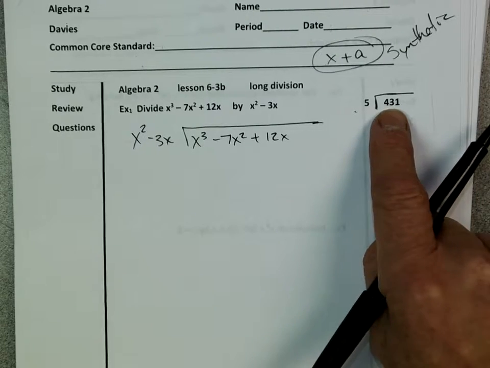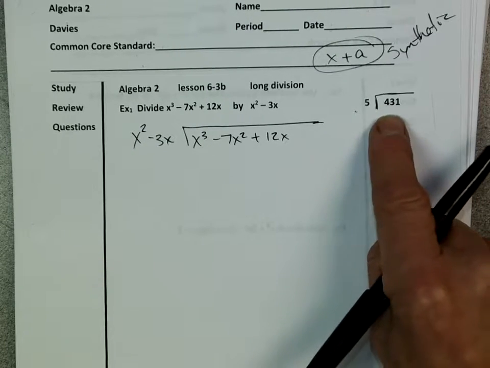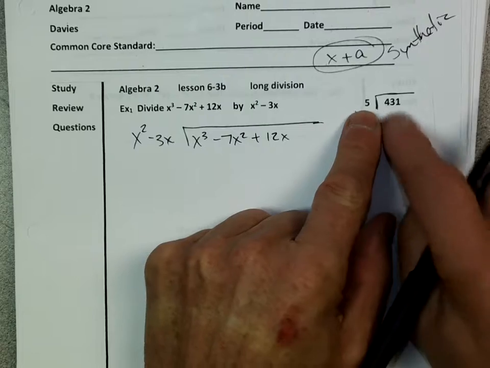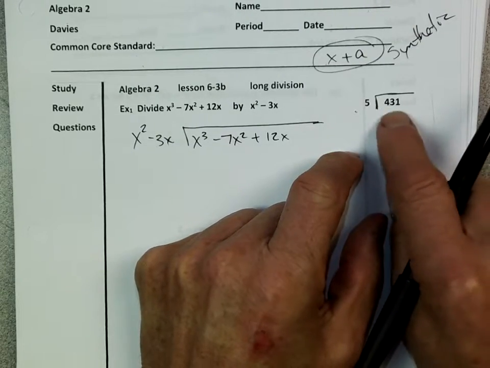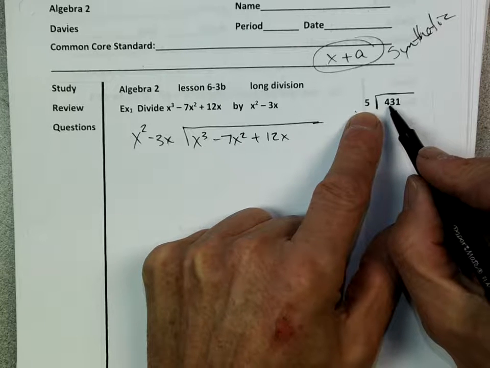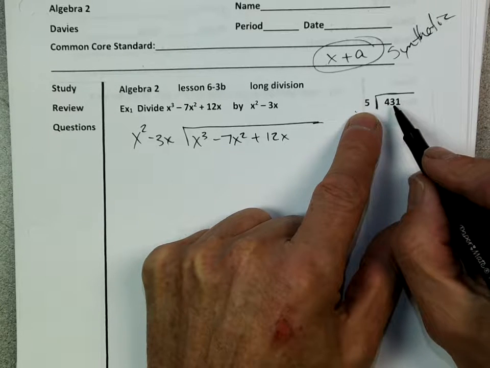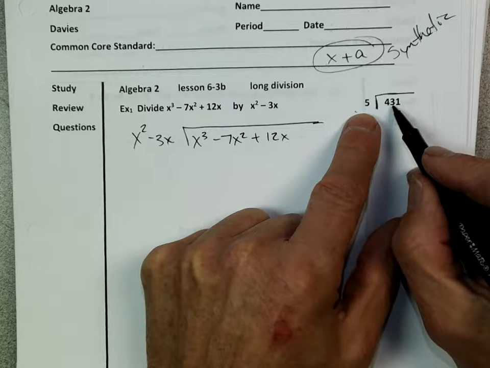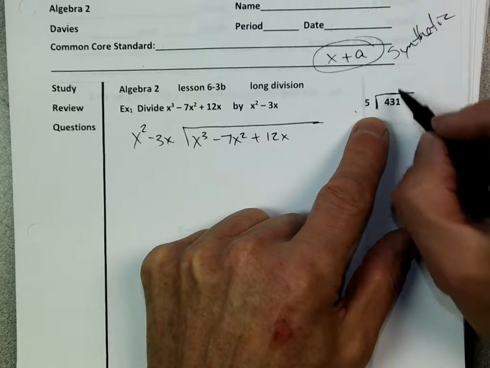So what we did in 4th grade math is we looked at the 5, and we said, okay, how many times does 5 go into 43? Well, 5 doesn't go into 4. So normally we start with the first number, right? And if that was an 8 or something, we'd divide 5 into the 8. So we divide 5 into the first number. 5 goes into 43 8 times, okay?